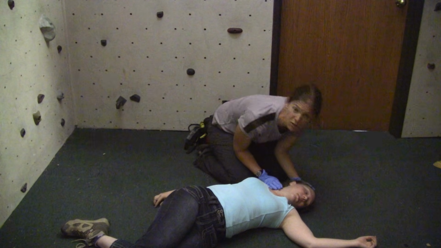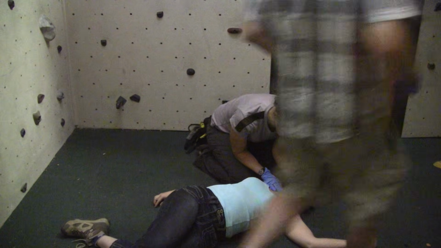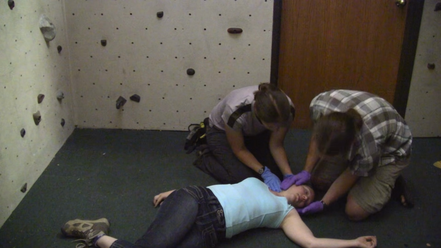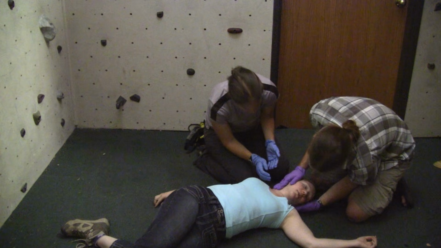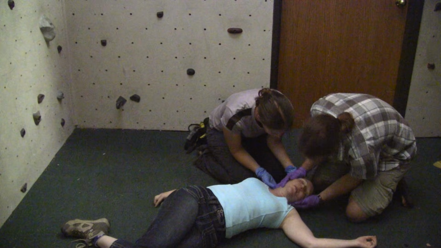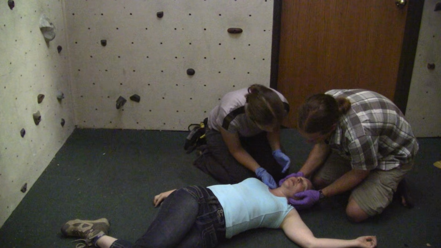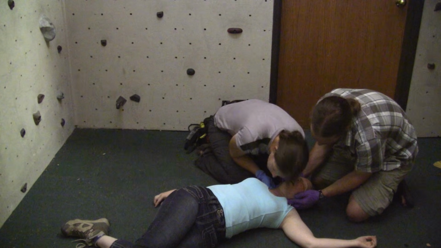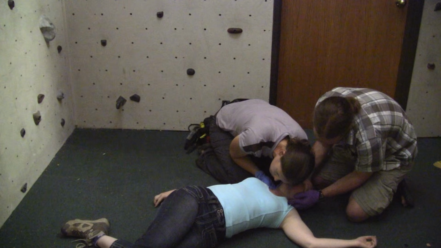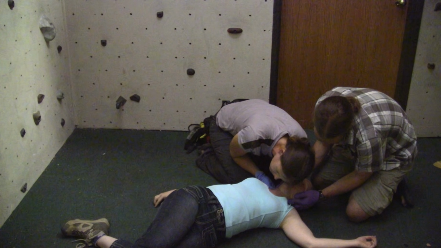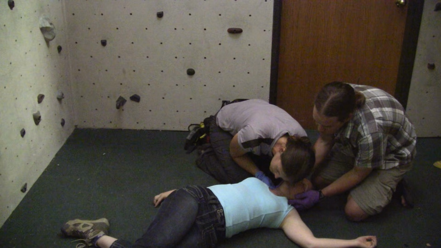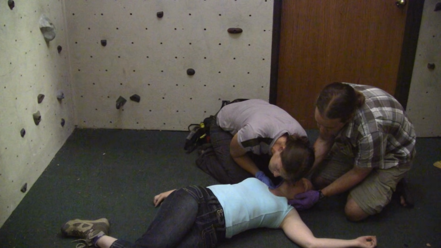Hey Zach, can you come hold C-spine for me and open her airway? At the same time, I'm going to check a quick carotid pulse, and there's a strong pulse present. Because of her mechanism of injury, we're going to assume that there's a need to hold her C-spine. So go ahead and straighten her head a little bit, and we're going to open her airway with a jaw thrust. And with that jaw thrust, I now feel breathing, I see chest rise and fall, and I feel breath on my cheek. Her respiration rate is adequate, and she is breathing deep enough that I'm comfortable I can keep on going with my assessment.